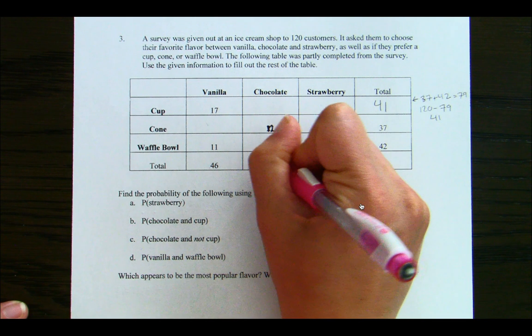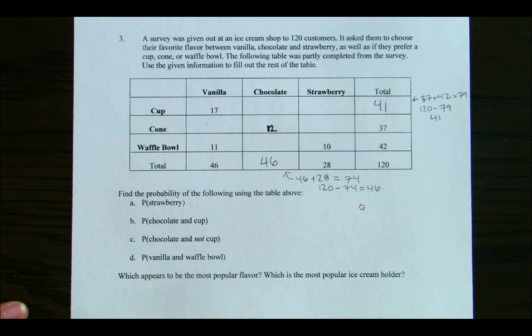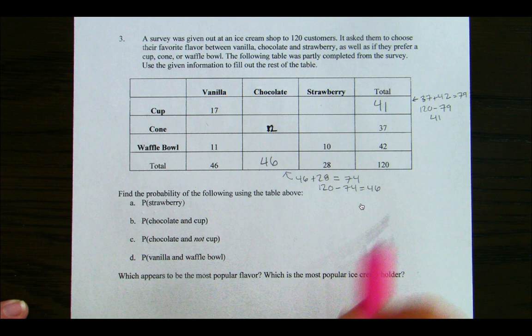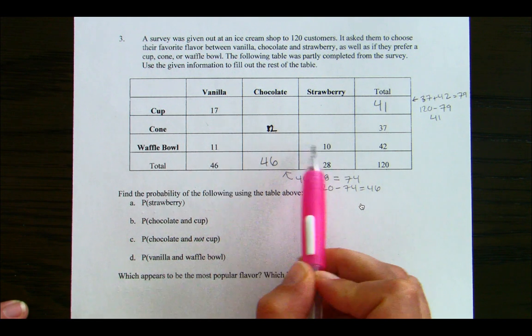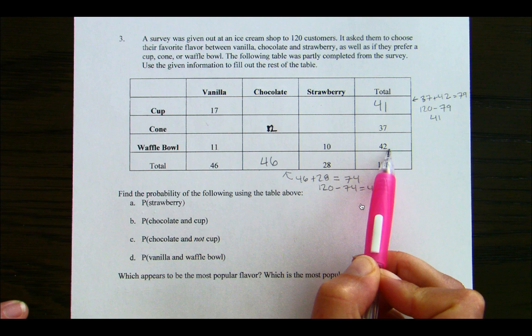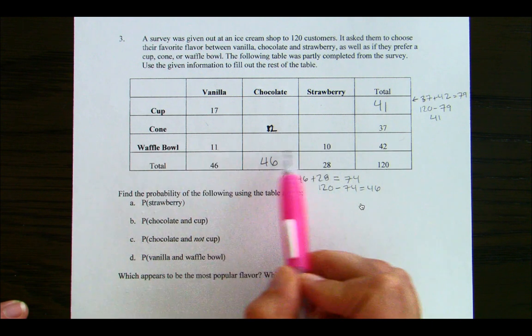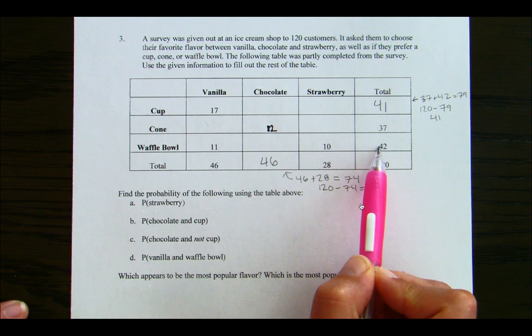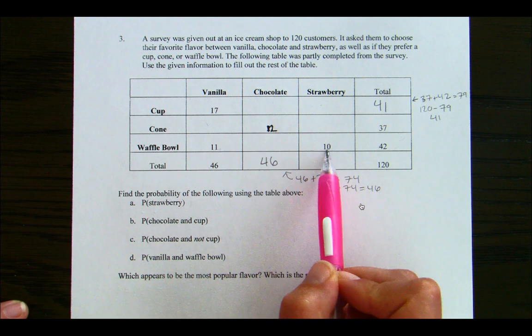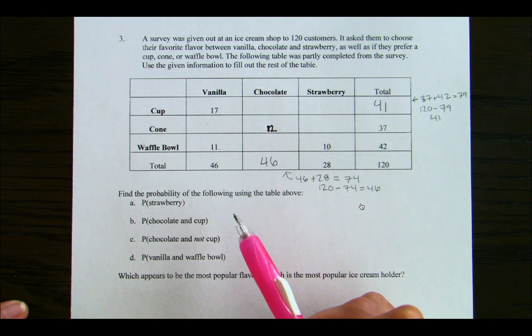So this is 46. I'm going to go to the one above that now, and I see that I have 11 plus 10, which gets us 42. Notice this is our total. How many total waffle bowls were sold? 42. 11 of them were vanilla, 10 of them were strawberry. I want to know how many were chocolate.